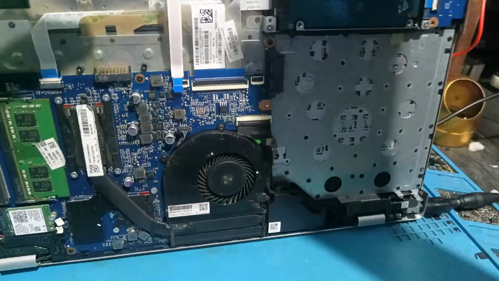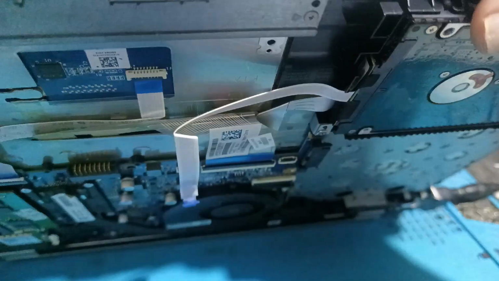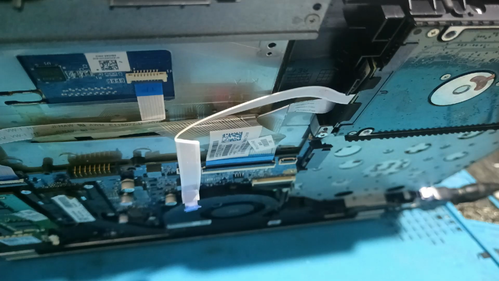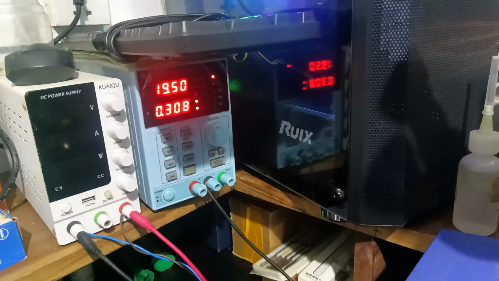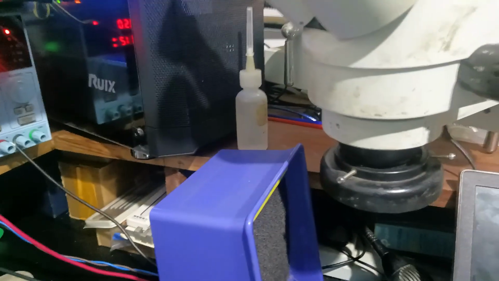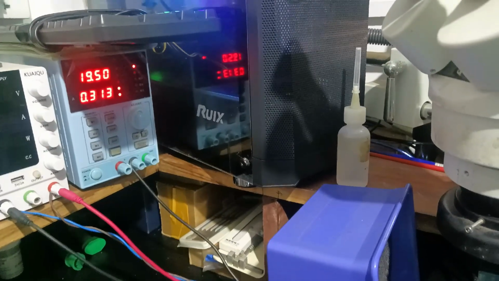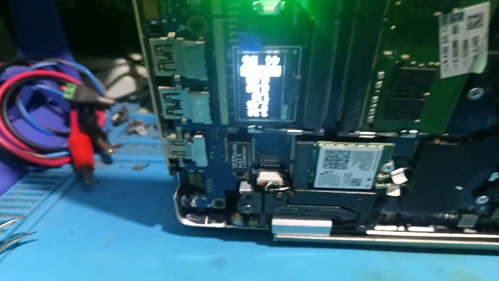Plug to power and turn on the power supply. Friends, power supply is okay. Now I turn it on. See what happened. Still the problem is the same. Okay.